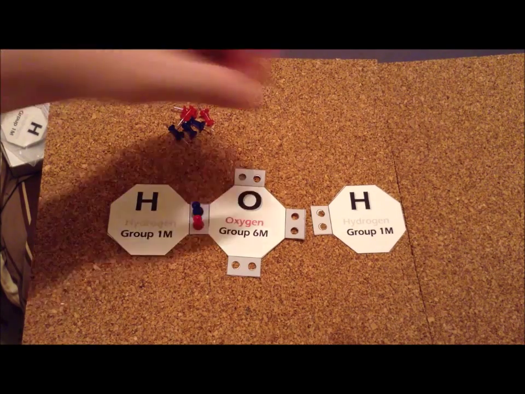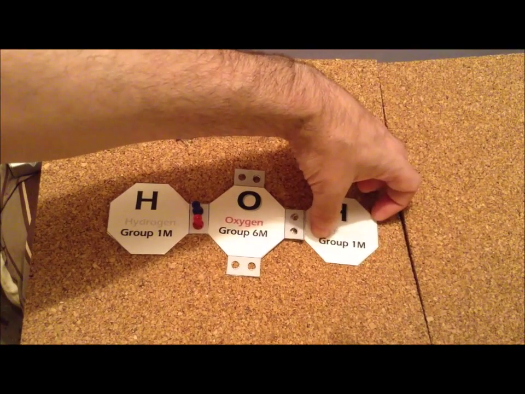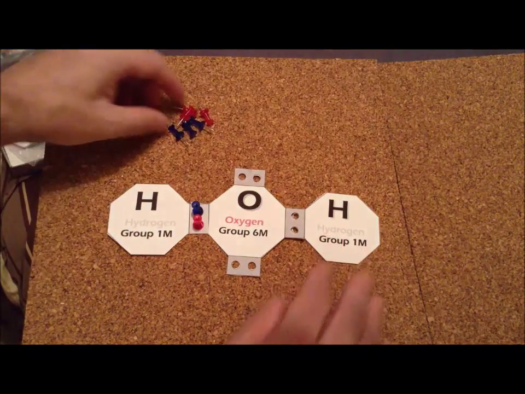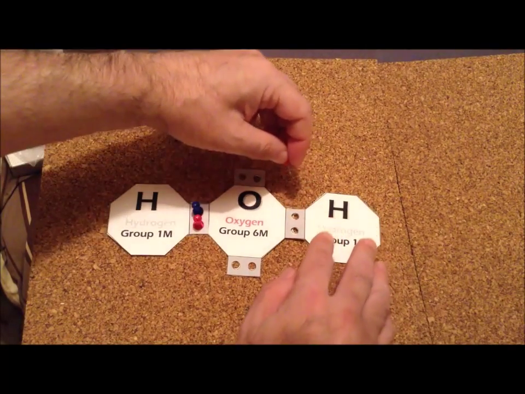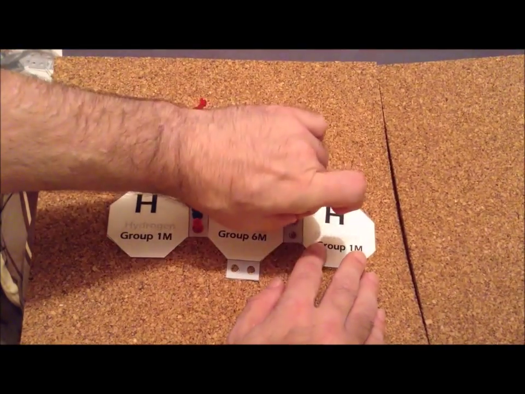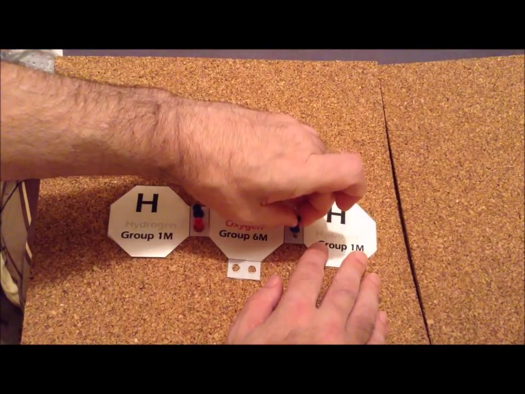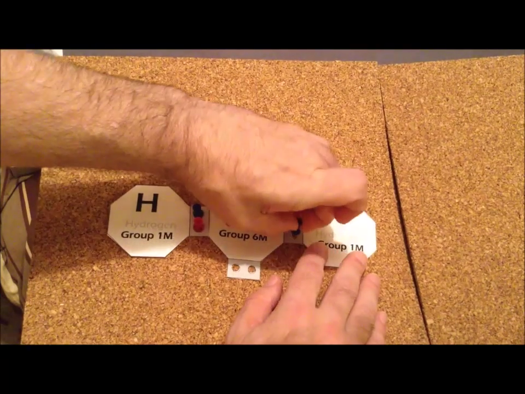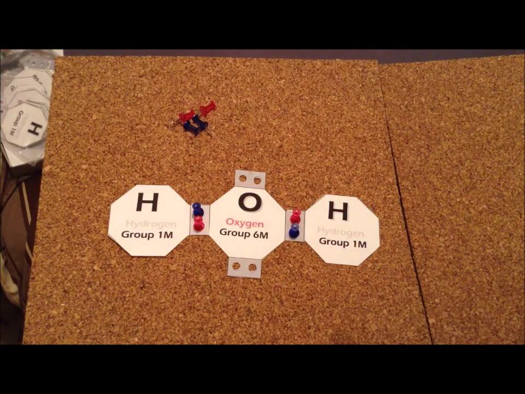So I can do this by sliding these holes so they're lined up, and in this way the electrons are shared between the oxygen and the hydrogen atom. Let's do that. So I satisfied the Duet rule for each of the hydrogen atoms.